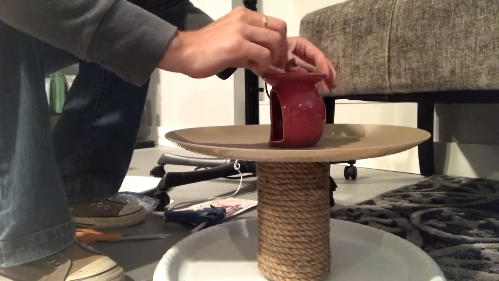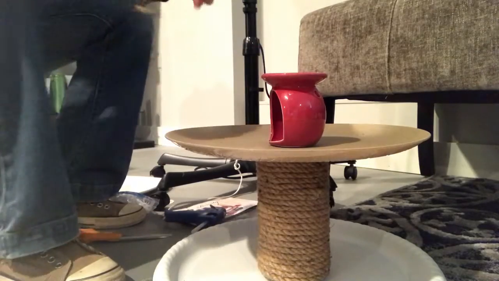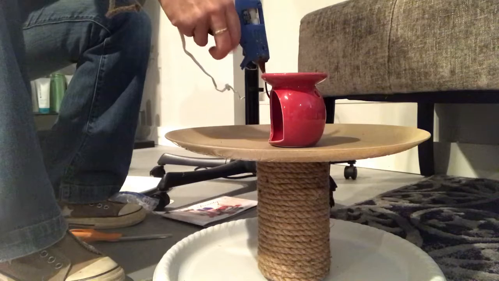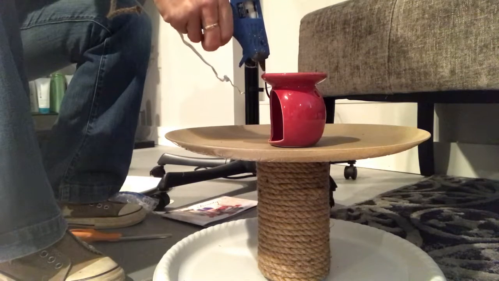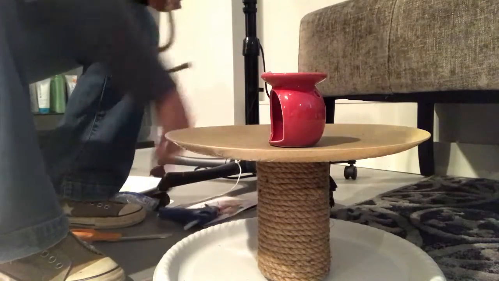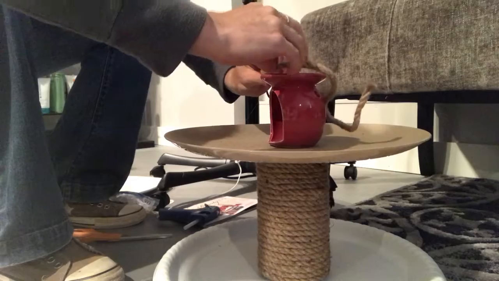I did apply rope. I thought it would look cute underneath. You can't really end up seeing it, but it did provide a thicker piece for me to apply hot glue when I put the plate on. So right now I'm just applying the rope to the top, and then I'll put the plate on top of the rope.